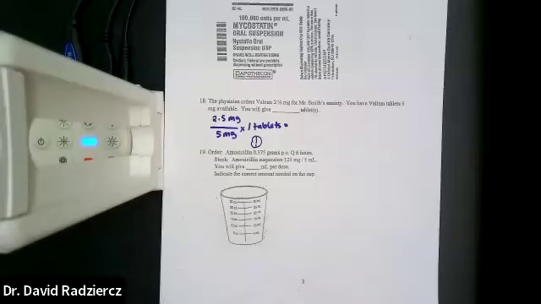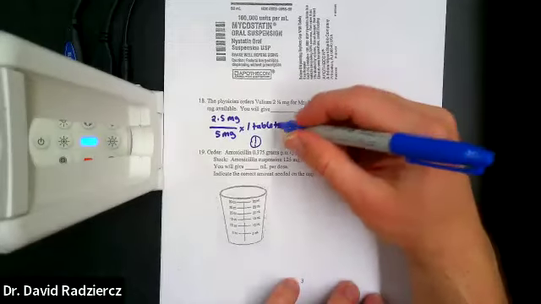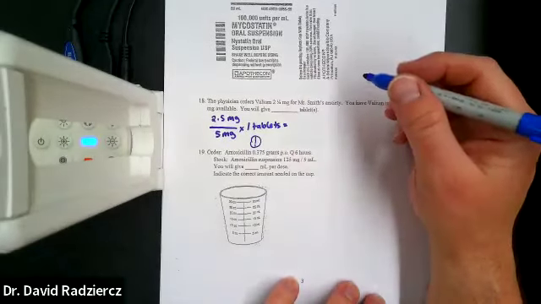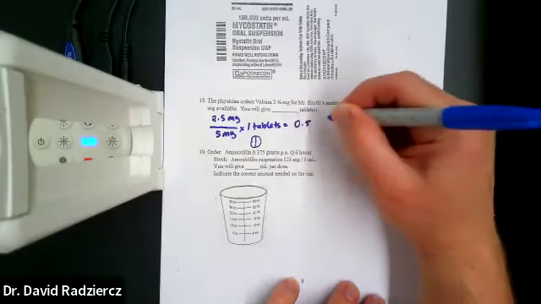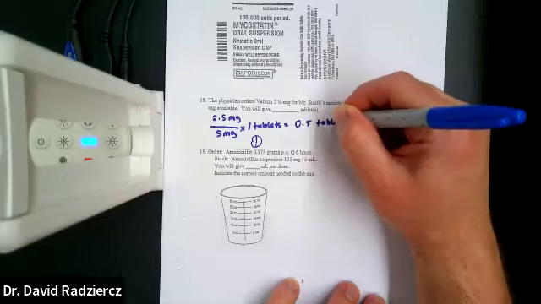And so you can't give somebody exactly half of a capsule, okay? You might be close enough and maybe it doesn't matter depending on the medication type, but the difference between tablets and capsules is that you can cut a tablet in half, but you cannot give someone half a capsule, okay? So when we do 2.5 and we divide it by 5, we actually get 0.5 tablets.